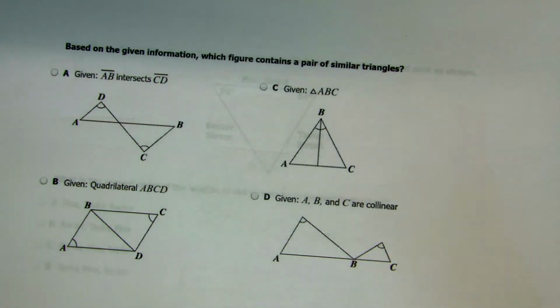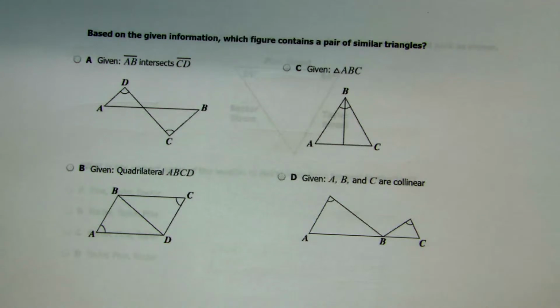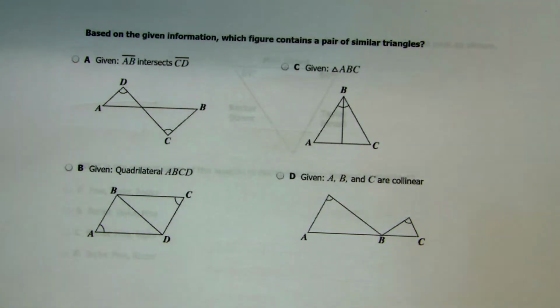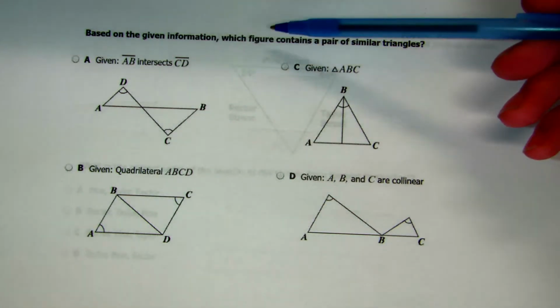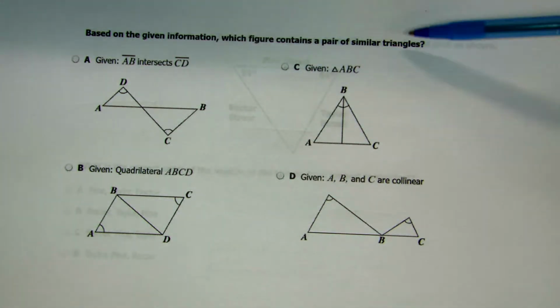Question 20 is a really tricky question. This is one of those questions that really wants to make you assume something. It gives you pictures that look like they have right angles in them and stuff like that. You cannot make any assumptions that are not given. We're asked to identify which figure contains a pair of similar triangles.